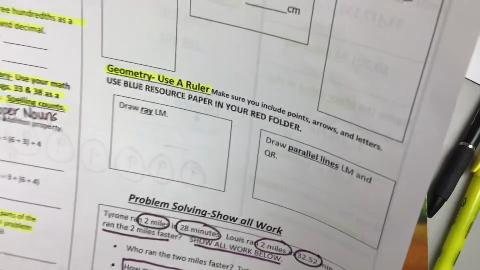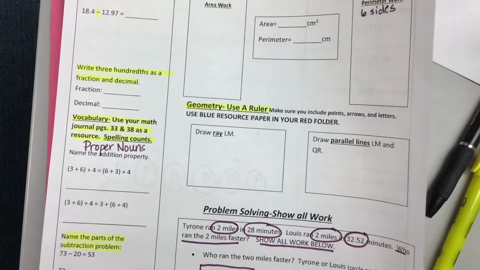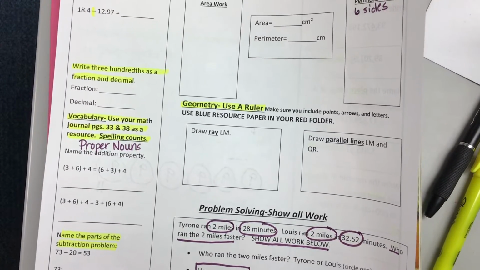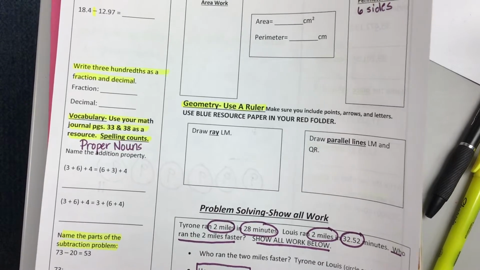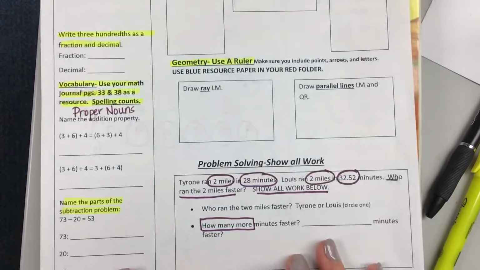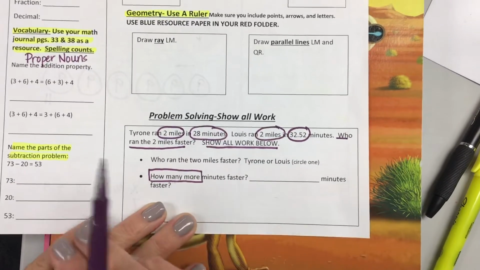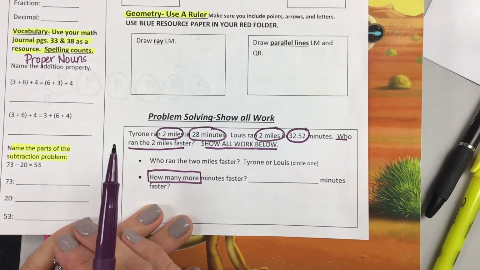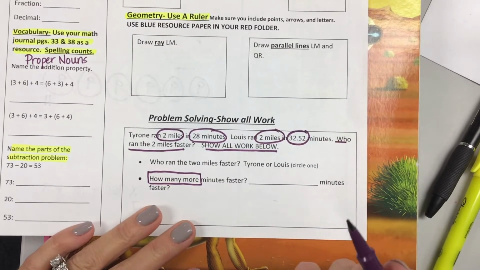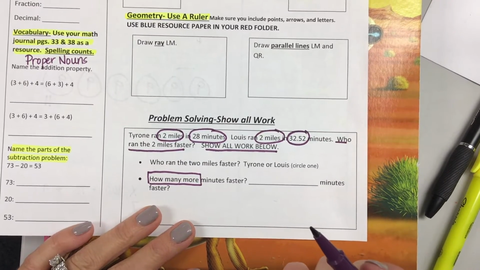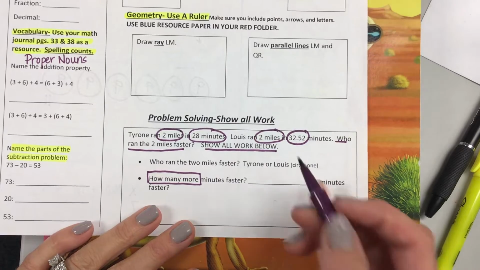Okay, who else would like a freebie today? Oh, Lane, you want a freebie? Yes, I do want a freebie. Can you help us set up this problem solving? You know what, Lane? I bet other people forget how to set up the problem solving too. So yes, I will help you set that up.